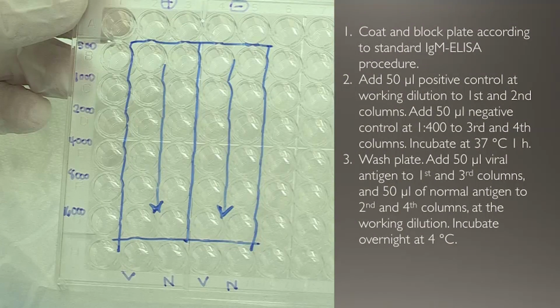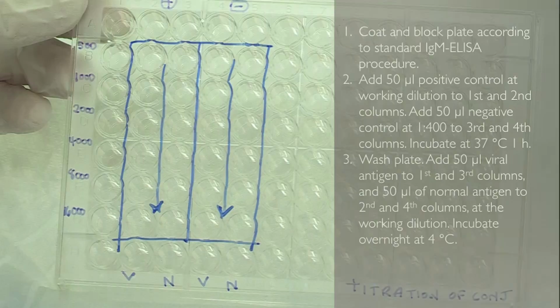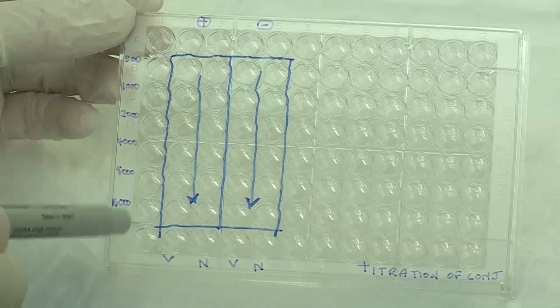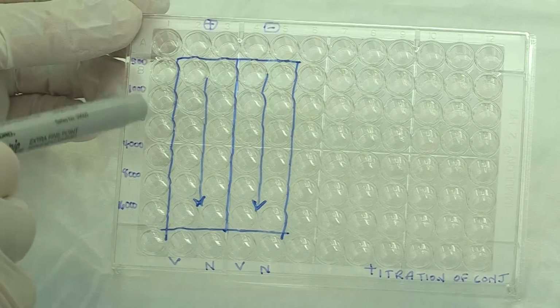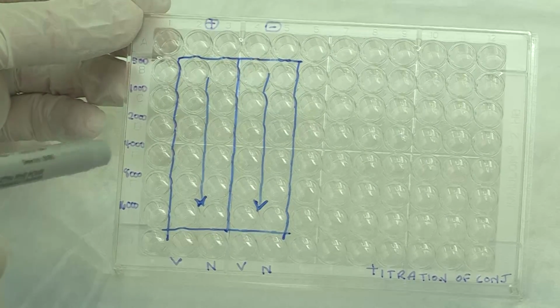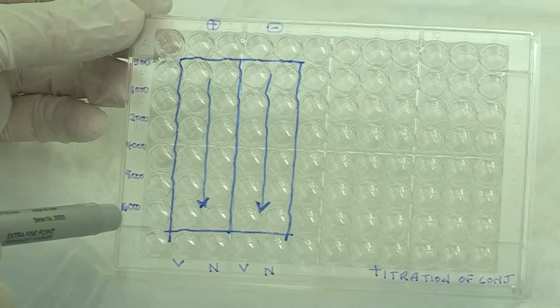Wash the plate and add 50 microliters of Zika antigen at the normal working dilution, in this case 1 to 160, to the first and third columns. Add 50 microliters of normal antigen at the same dilution as the Zika antigen to the second and fourth columns. Cover and incubate at 4 degrees C overnight. Here, the conjugate will be diluted down at 1 to 500, 1 to 1000, 1 to 2000, 1 to 4000, 1 to 8000, and 1 to 16,000.